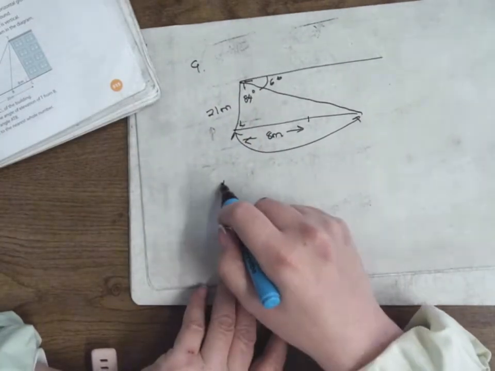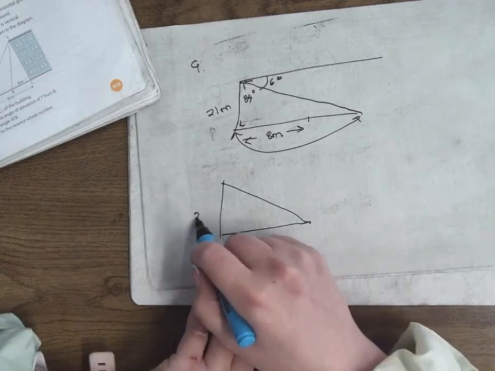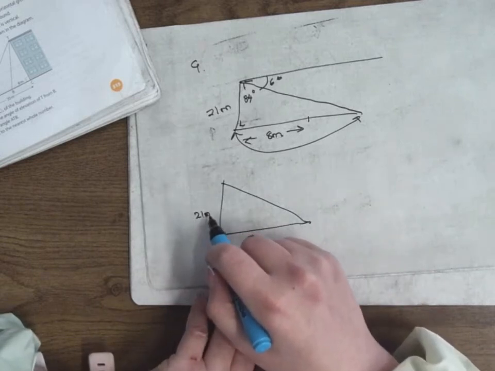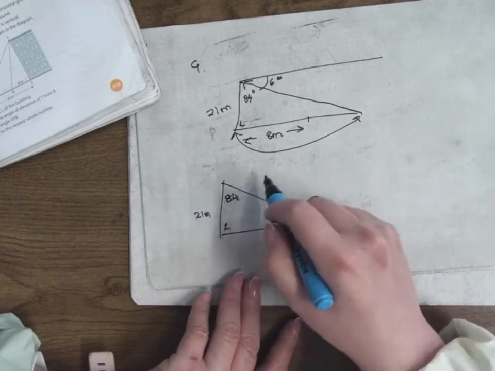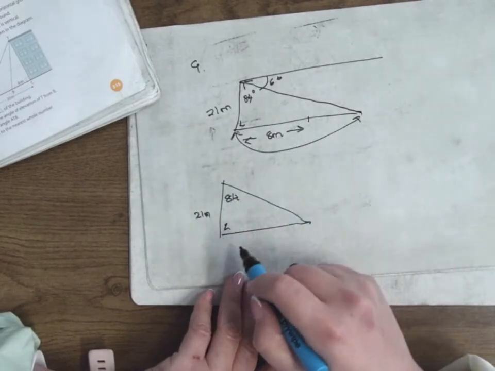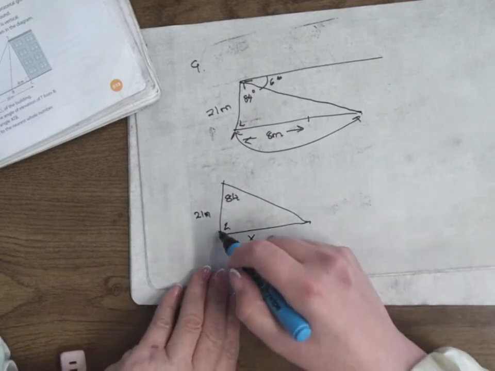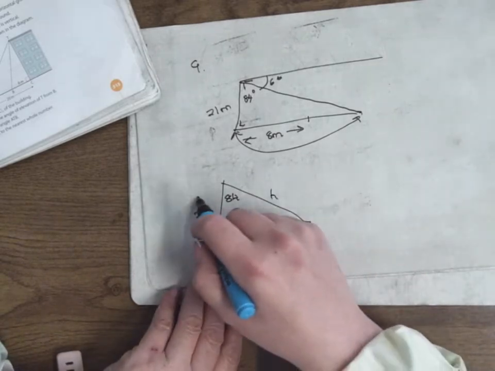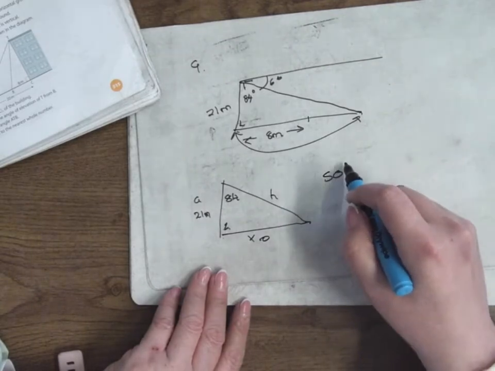So I'm going to draw on my right angle triangle there. This is 21, this is a right angle, this is 84, and I want to know the length of this whole long line there. So the whole long line is what I'm looking for, so will I call that X? Is that okay? Label. Hypotenuse, adjacent, opposite. So SOHCAHTOA.